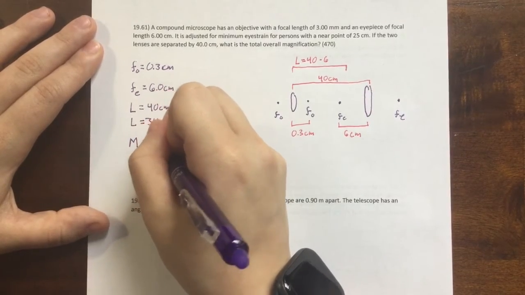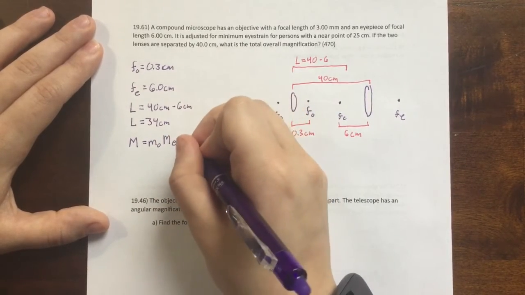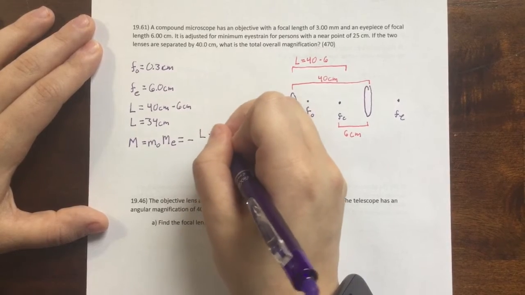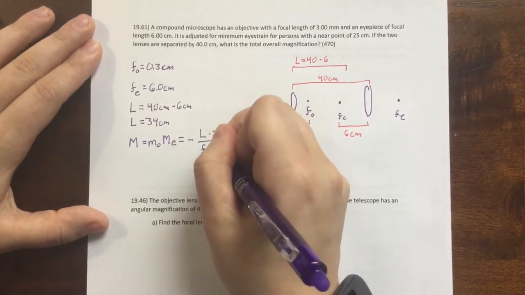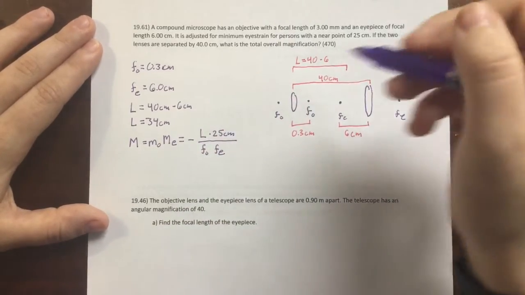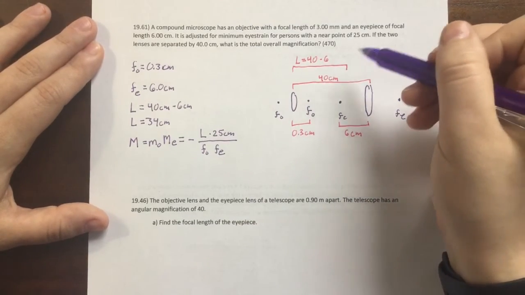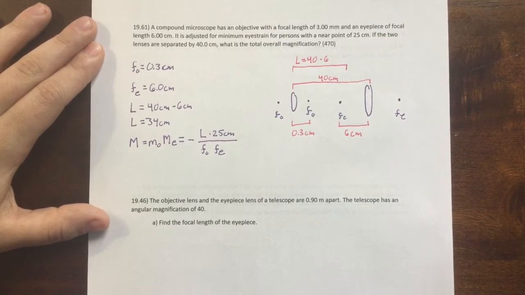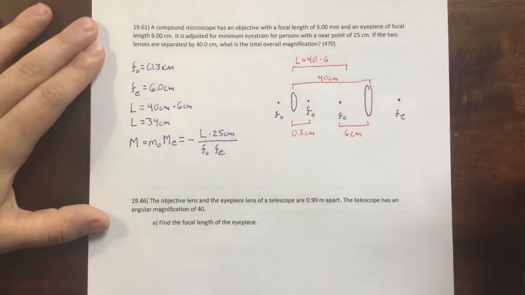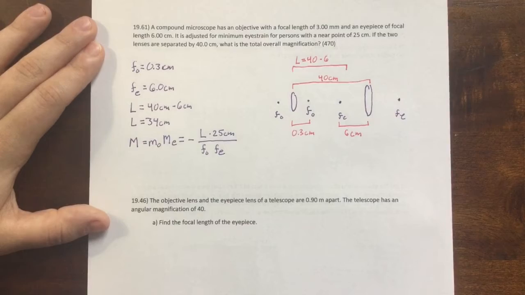The magnification equation is M_OM_E, which is equal to negative L times 25 over FO FE. Where this 25 is coming from is it's built into the equation that our observer has a near point of 25 centimeters. We've built that into all of these equations. That's just assumed. So if it says it here, then that's kind of just redundant. But when you see this 25 centimeters, that's referring to a person's near point.